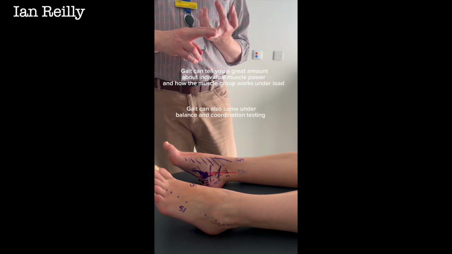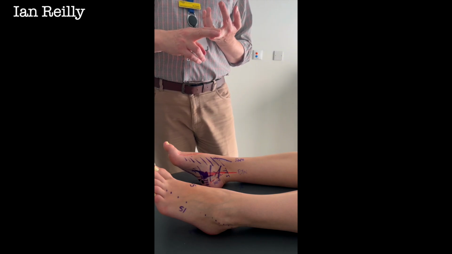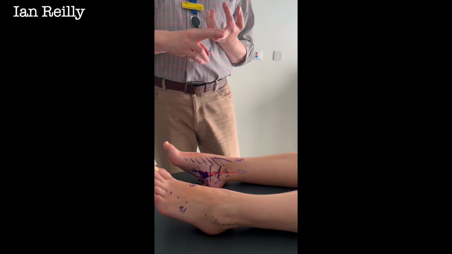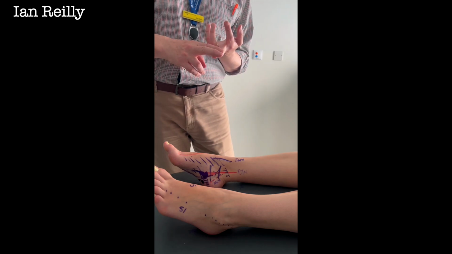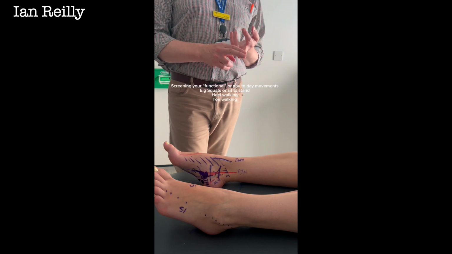Toe walking, heel walking, and then I like to screen a general squat just to see if there are any hitching movements. A general squat pattern, to see if there are any differences there.